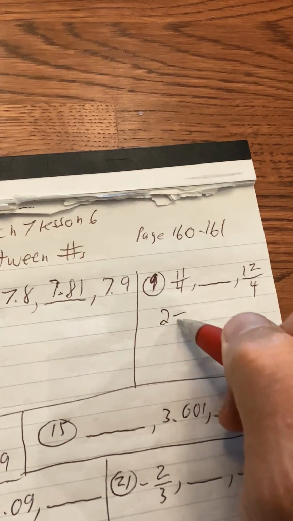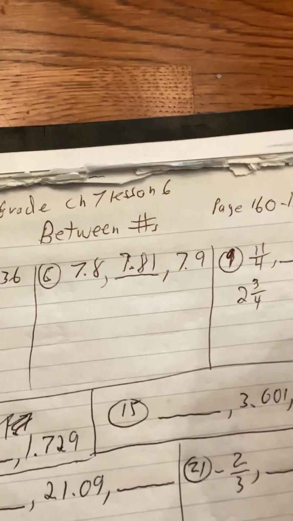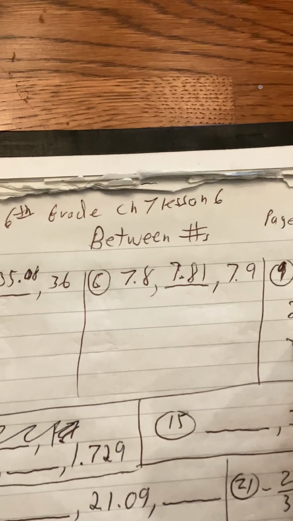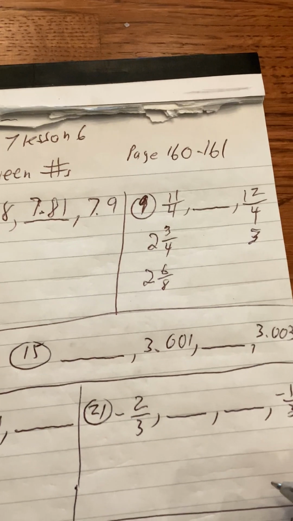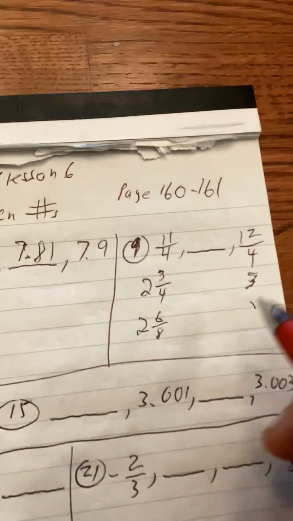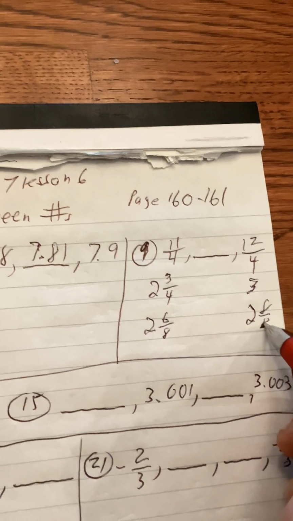Number 9, I would make that a mixed number. That's 2 3/4, and this is 3. And again, if you just call this 6/8, if you double that, what's halfway between? And you could think of this as 2 8/8, which is 3.